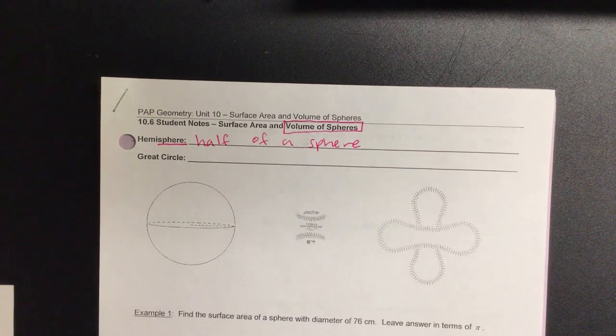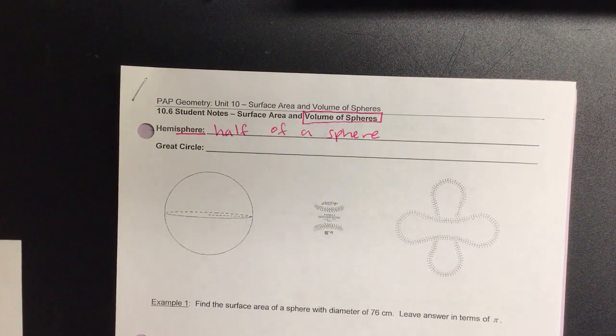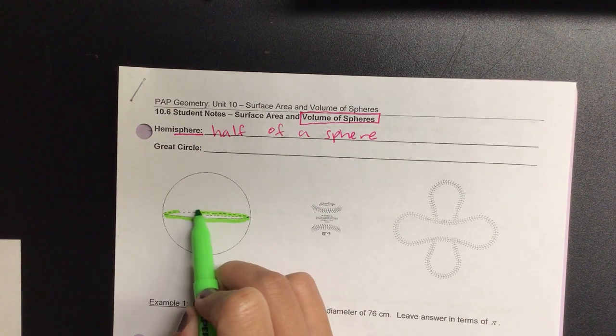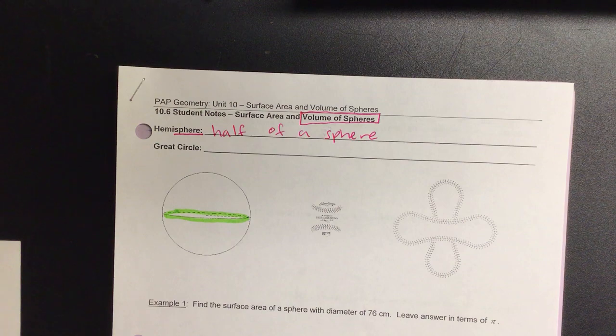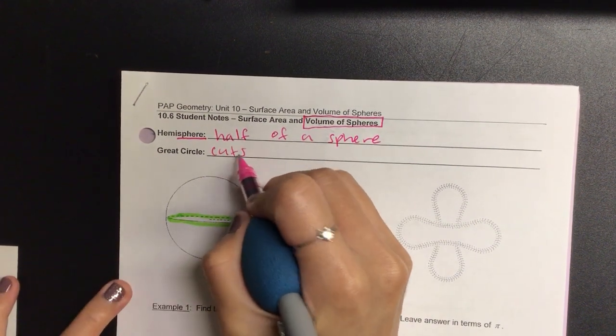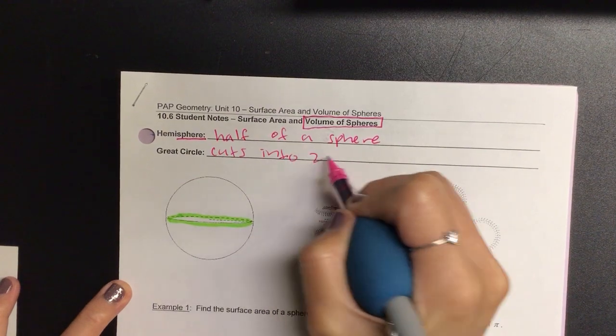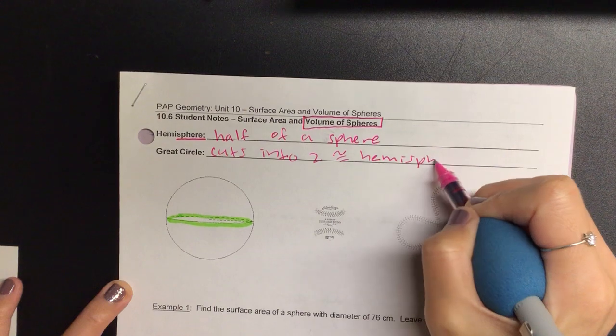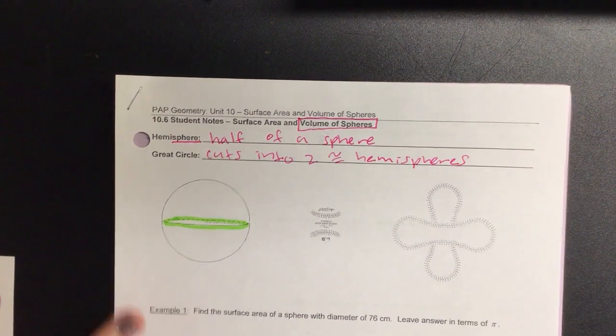And great circle might be something that might be kind of new. So what I want you to do is look at the figure on the bottom. Circle the biggest circle you can make around the sphere. Hence, the great circle. The great circle cuts into two congruent hemispheres. So two hemispheres will make one sphere.